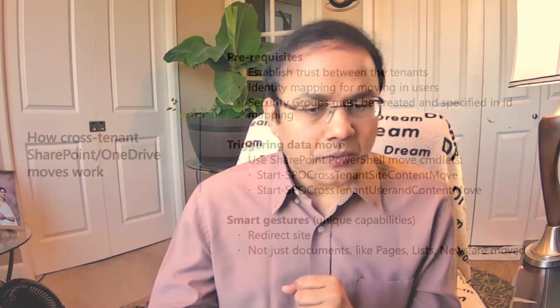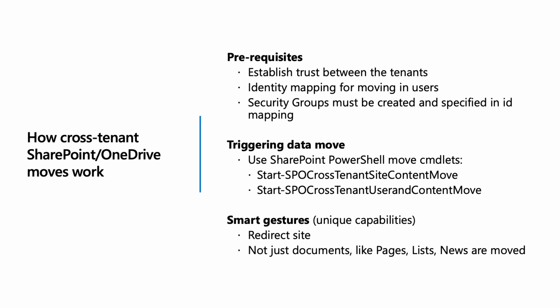Now, let us see what are the key points to take away from this demo. As prerequisites, you just need to establish the trust and then set up identity mapping for the users and the security groups that are being moved from source to destination. To trigger the data move across the tenants, use the simple PowerShell commandlets in the SharePoint PowerShell module. For example, to move a site, use the Start-SPOCrossTenantSiteContentMove.